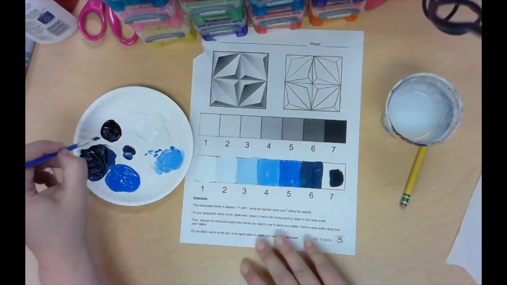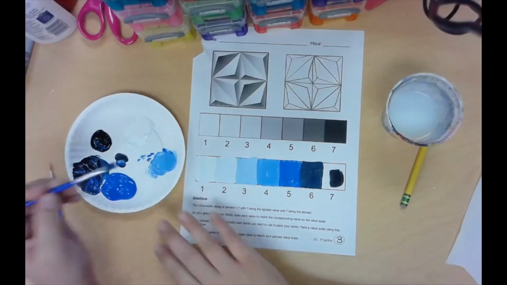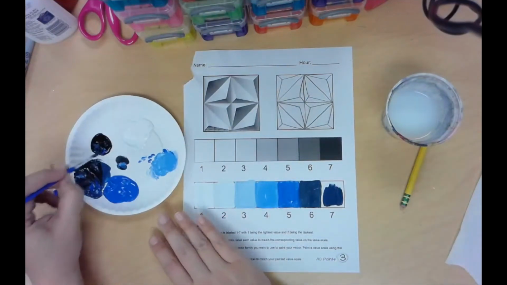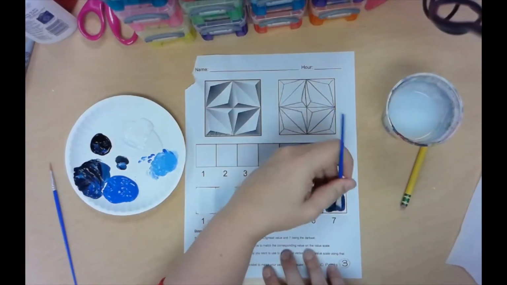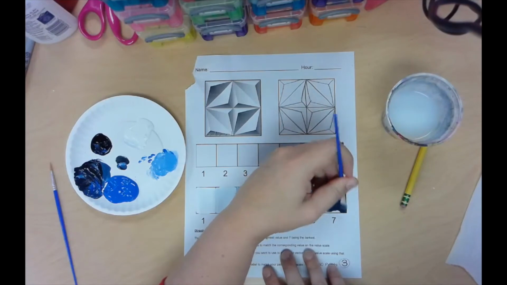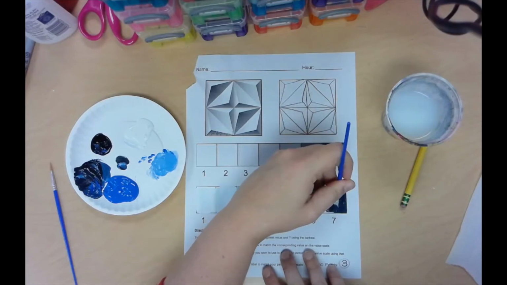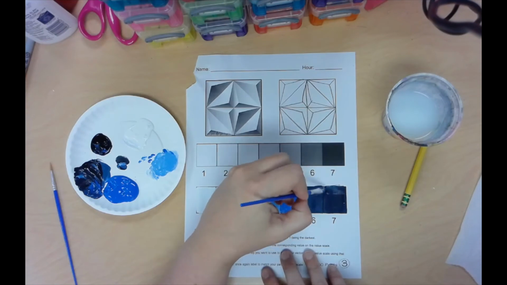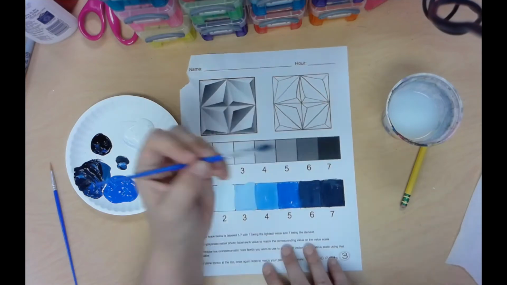Okay. However, even though it's dark, you should still be able to see that original color in there. If you can't, you went too dark. Thankfully though, acrylic dries fast. You can go over it. Okay.